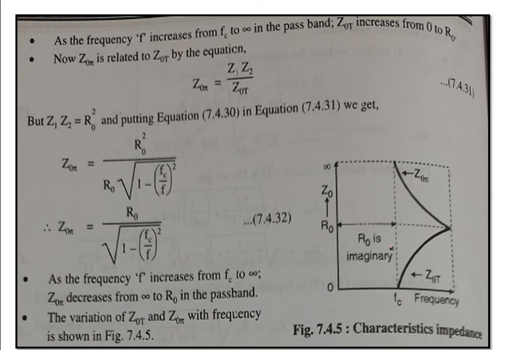As the frequency increases from fc to infinity in the pass band, ZOT increases from 0 to R0, the design impedance. Now ZO pi is related to ZOT: ZO pi is equal to Z1 Z2 upon ZOT.